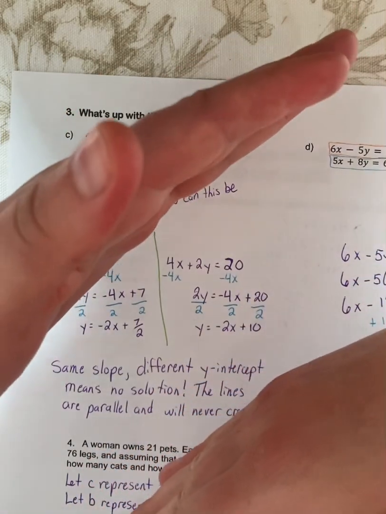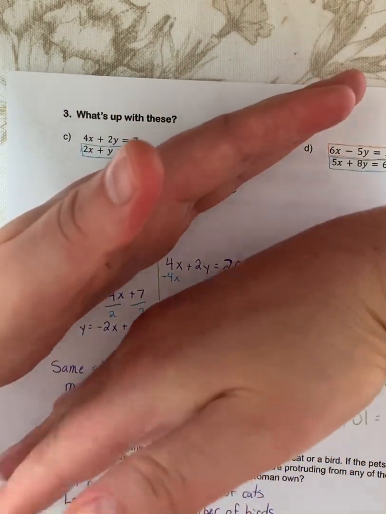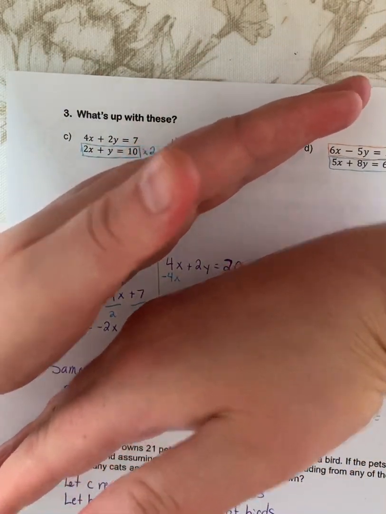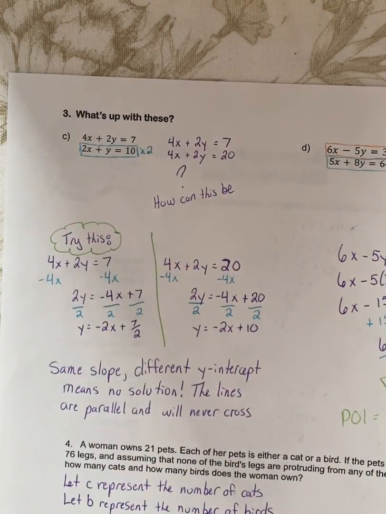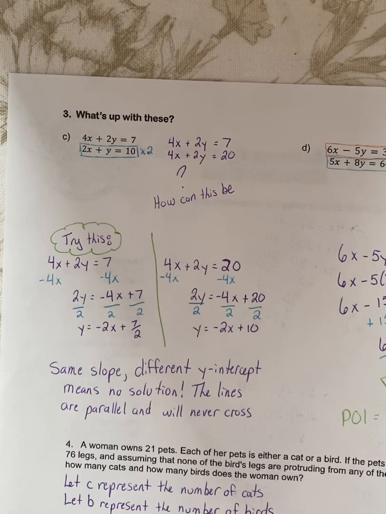One would be at 10, and one would be at 7 over 2, or 3.5, which means those lines are parallel. So they're never going to cross. So I'll have the same slope, different y-intercept means it's no solution. The lines are parallel and will never cross.